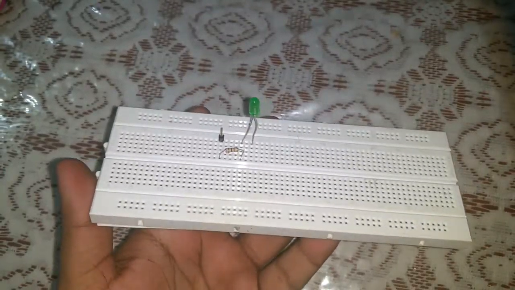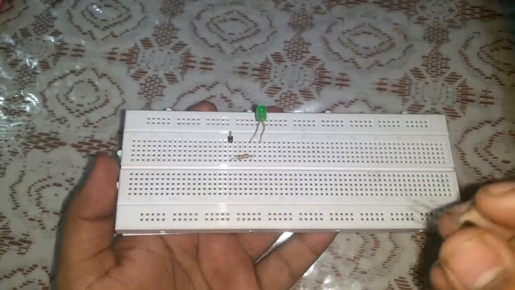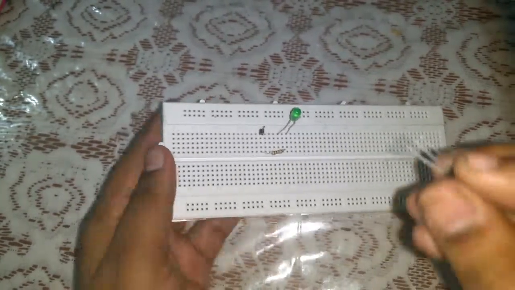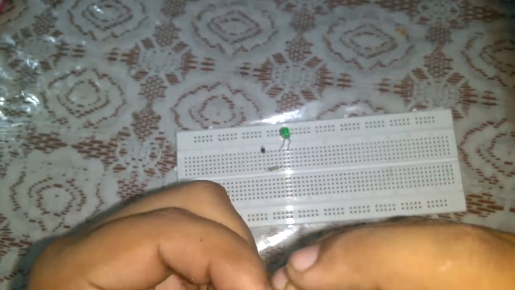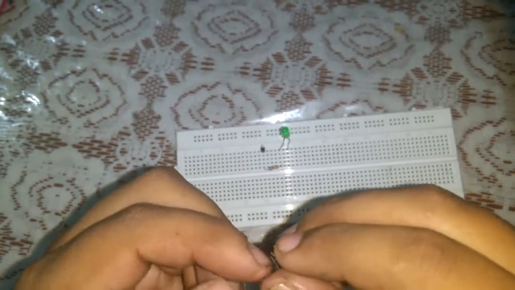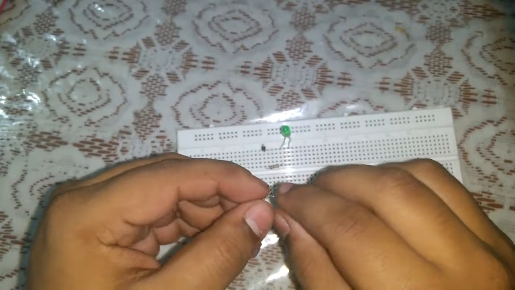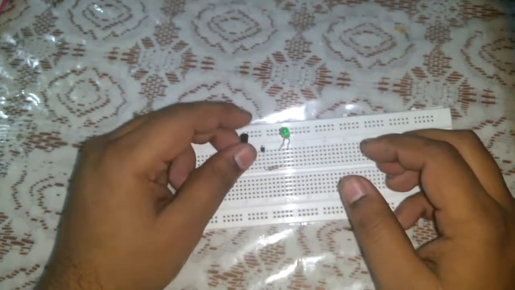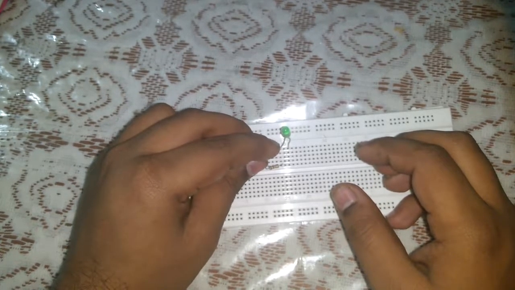And therefore, if you want to attach a transistor base with the resistor, let's suppose this is the base, I will attach or mount the base in series with the resistor here.